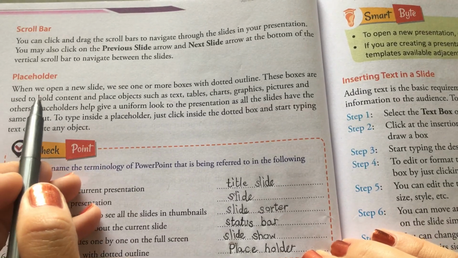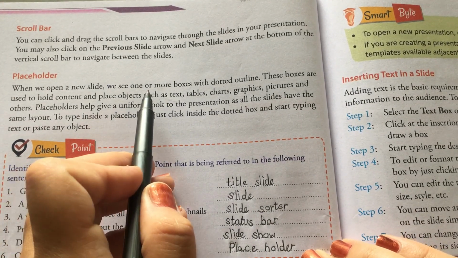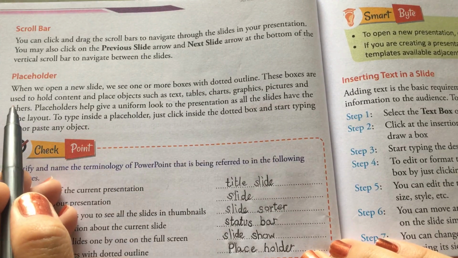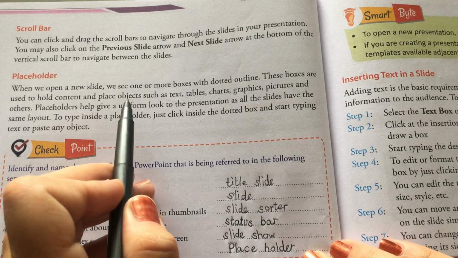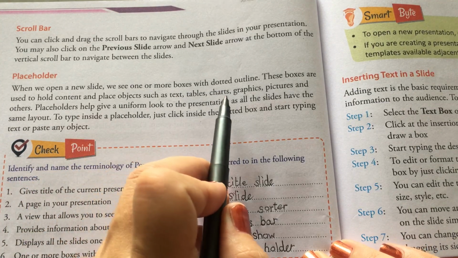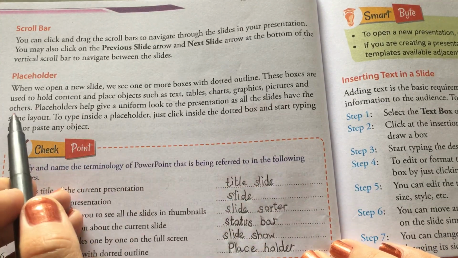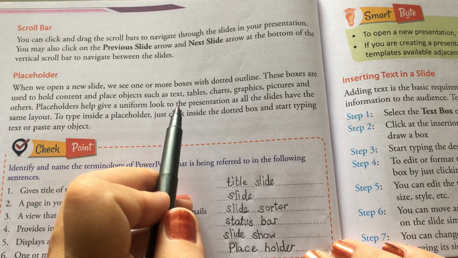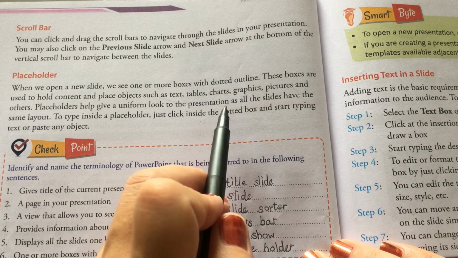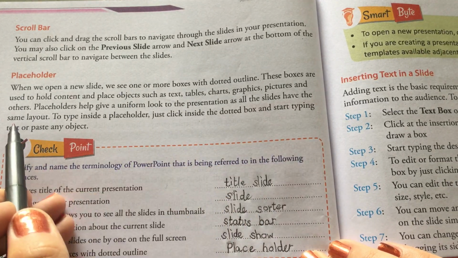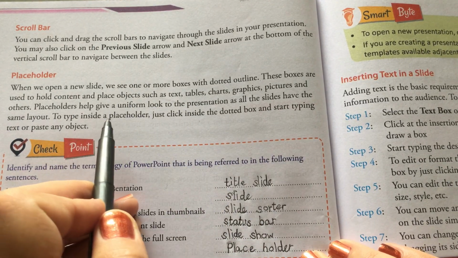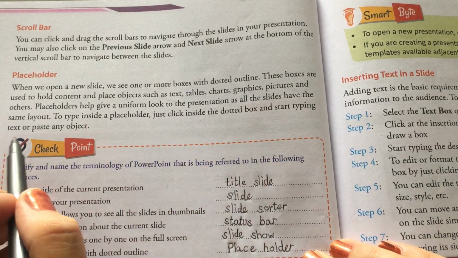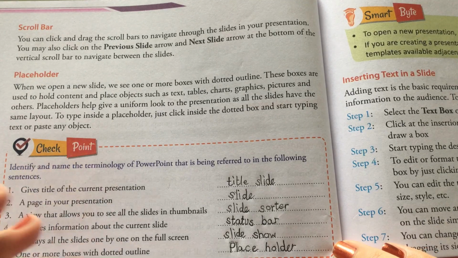Placeholder. When we open a new slide, we see one or more boxes with dotted outline. These boxes are used to hold content and place objects such as text, tables, charts, graphics, pictures, and others. Placeholders help give a uniform look to the presentation as all the slides have the same layout. To type inside a placeholder, just click inside the dotted box and start typing text or paste any objects.